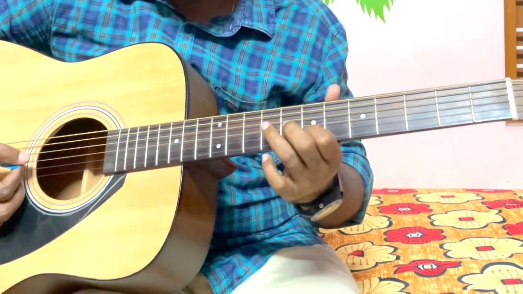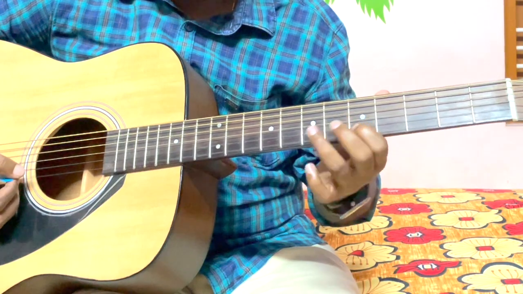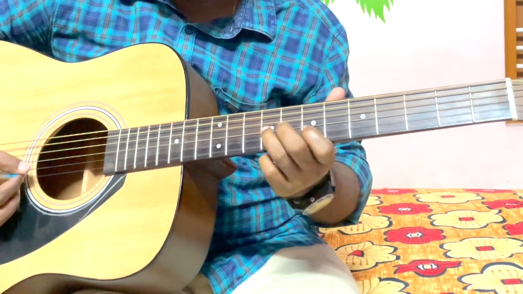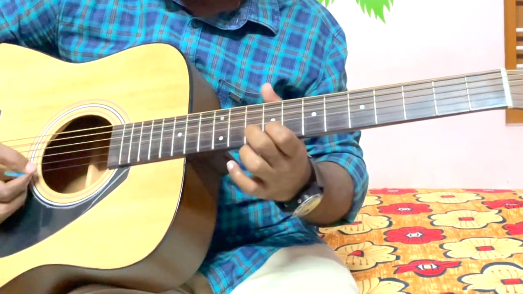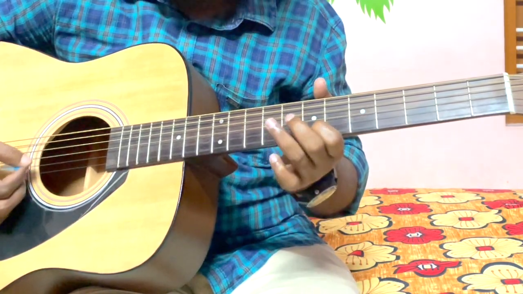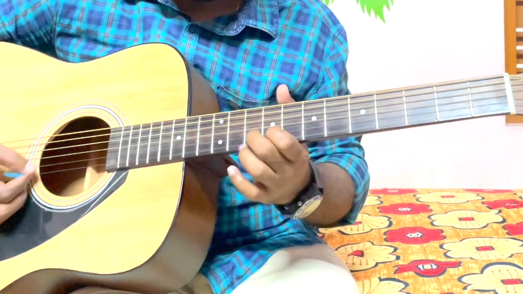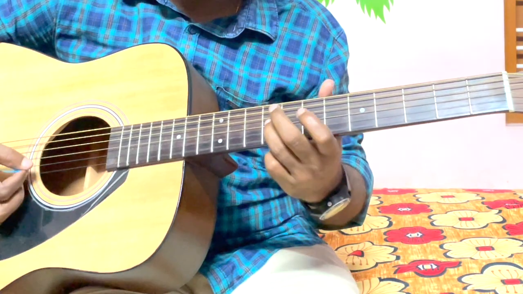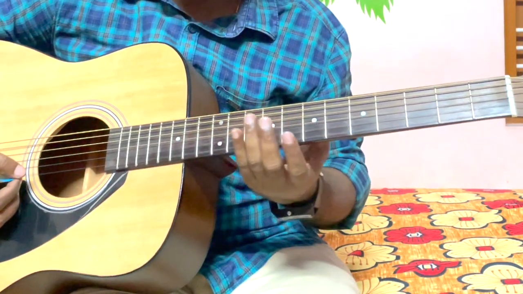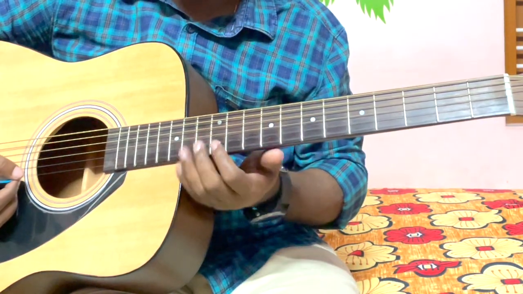So these two notes, E and F sharp. The same notes come in that particular lyrics as well.